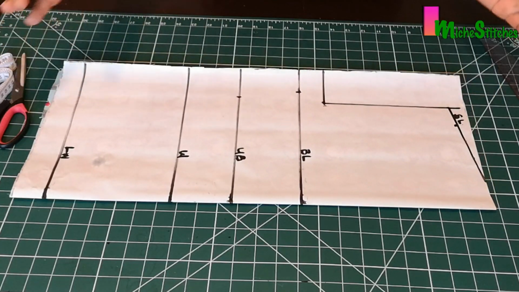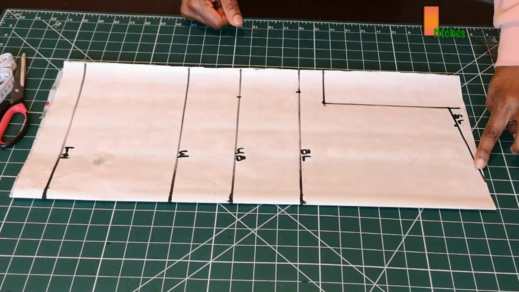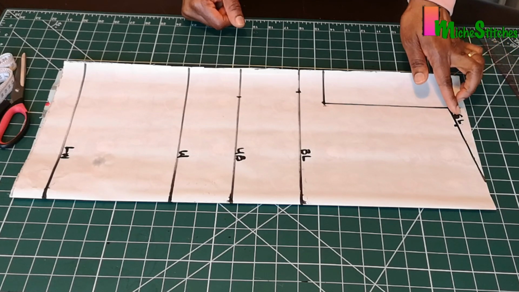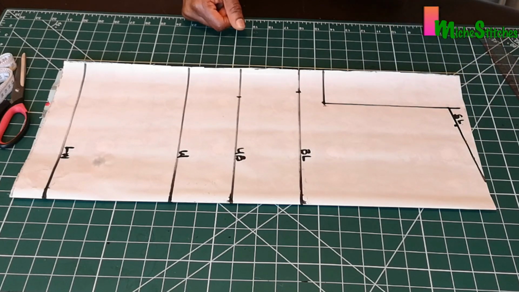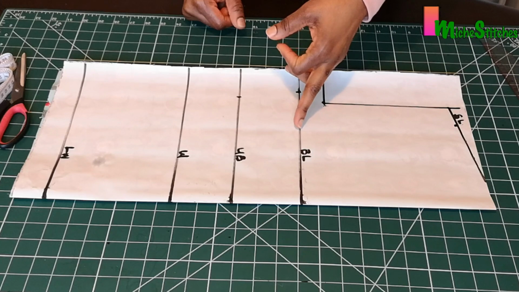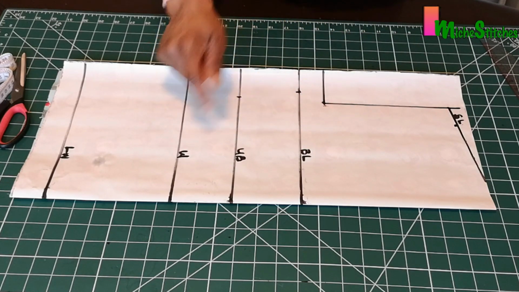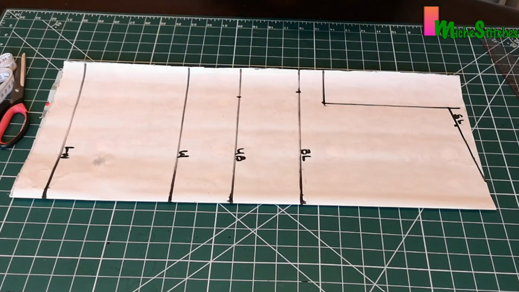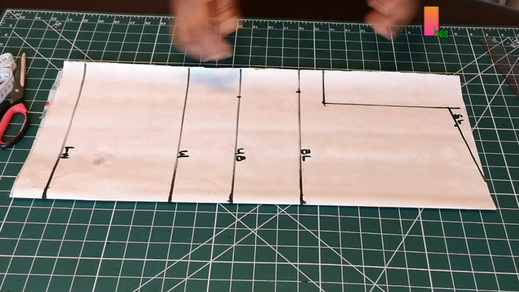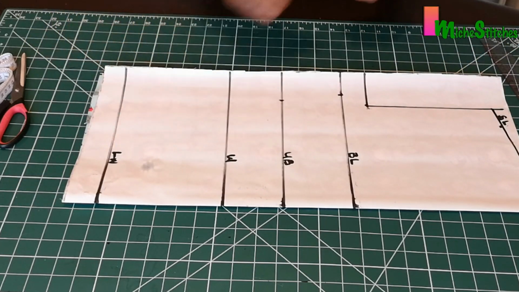Let me explain what I've marked here on this pattern. This is my shoulder line, which I slanted by 1 inch, as you know from our bodice pattern. Then this is my bust line. This is my under bust line. This is the actual waistline. If you're drafting a normal bodice pattern, your waistline should be on this point. But I've extended the waist to the lower waist.